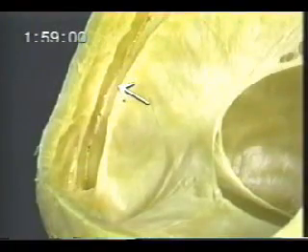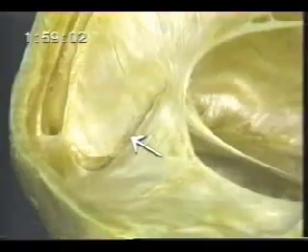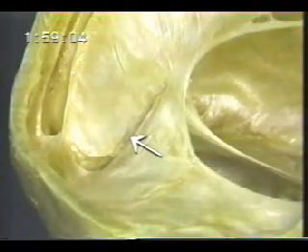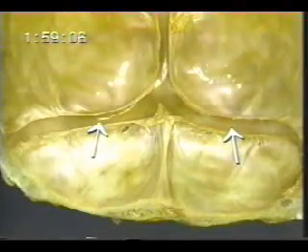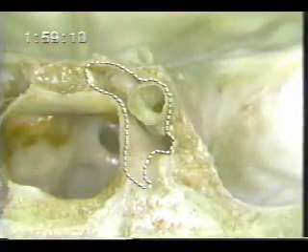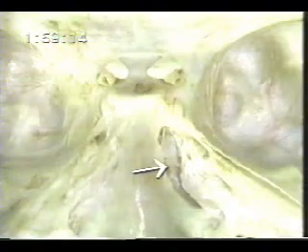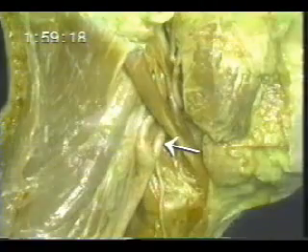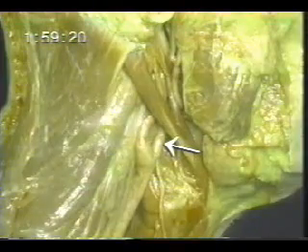Here's the superior sagittal sinus, the straight sinus, the transverse sinus, the sigmoid sinus, the cavernous sinus, the superior petrosal and inferior petrosal sinuses. Here's the external carotid again.